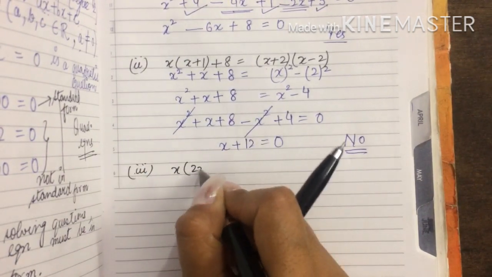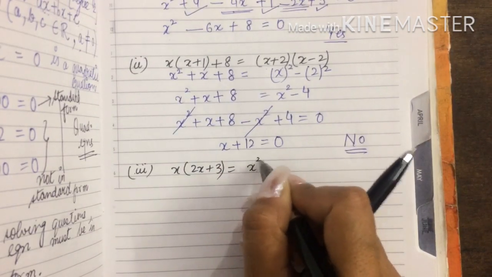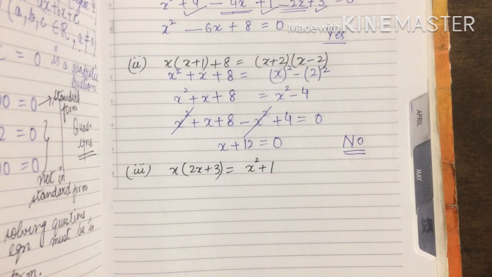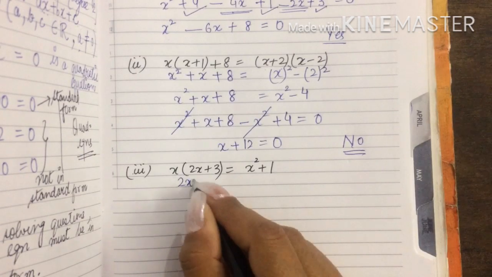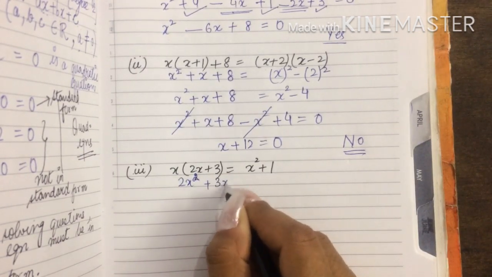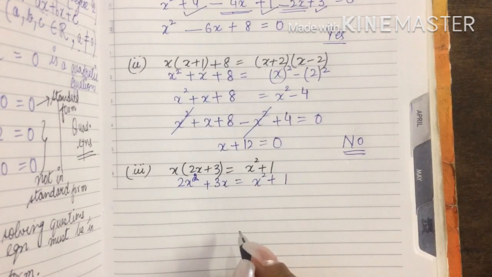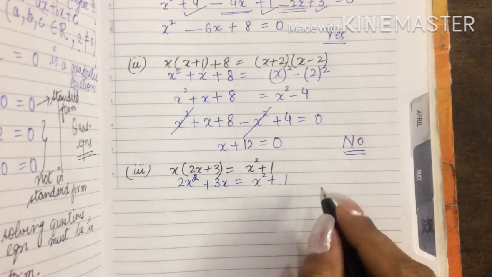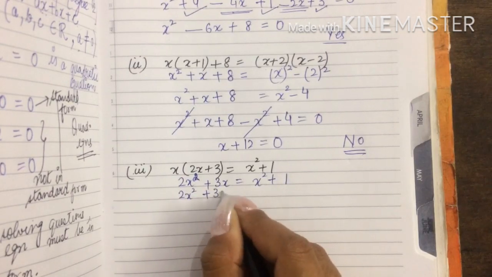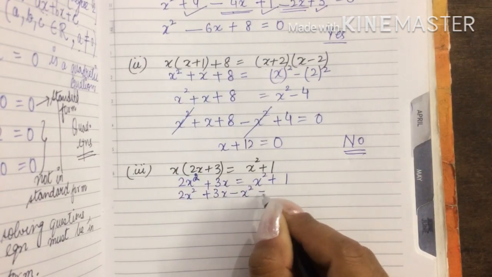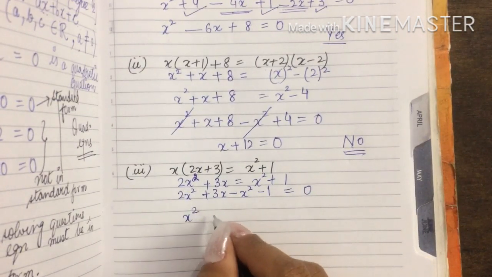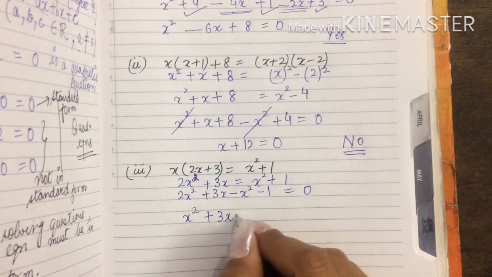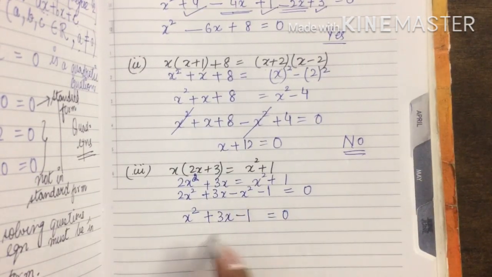We have x into 2x plus 3 equals x square plus 1. Simplify before you give your answer. Distributive property, multiply x with both terms: 2x square plus 3x equals x square plus 1. Bring all terms to left hand side, right hand side should be 0. 2x square plus 3x minus x square minus 1 equals 0. So on simplification, term with x square, term with x, the constant term equals 0. So this is a quadratic equation.